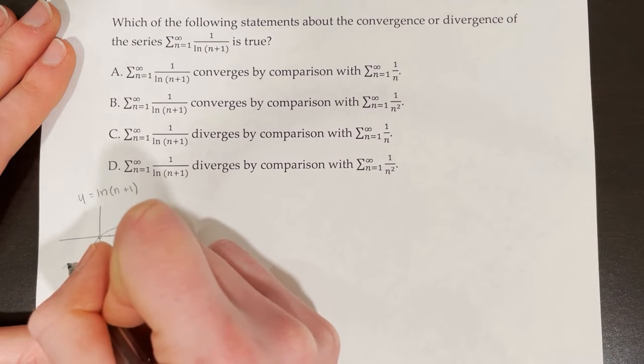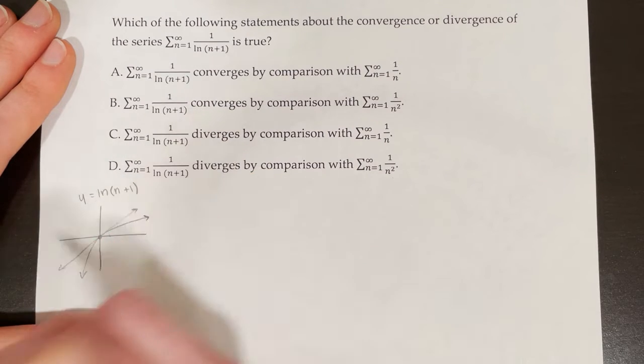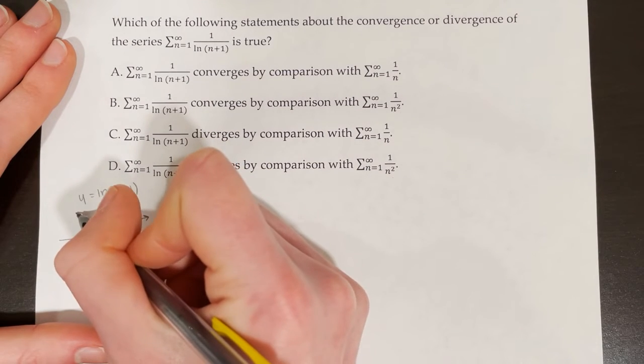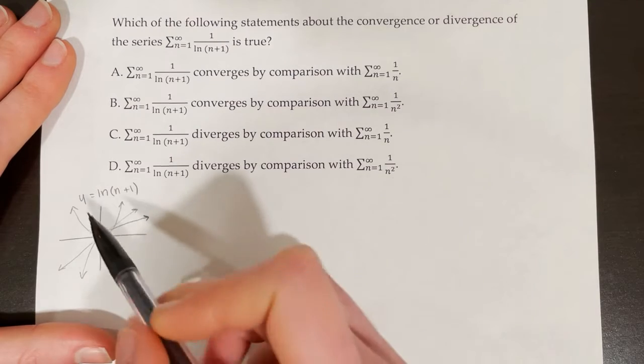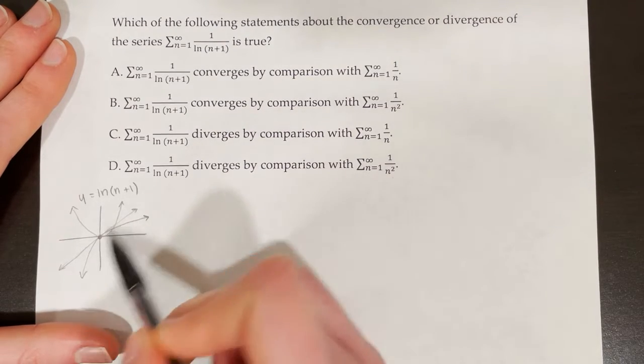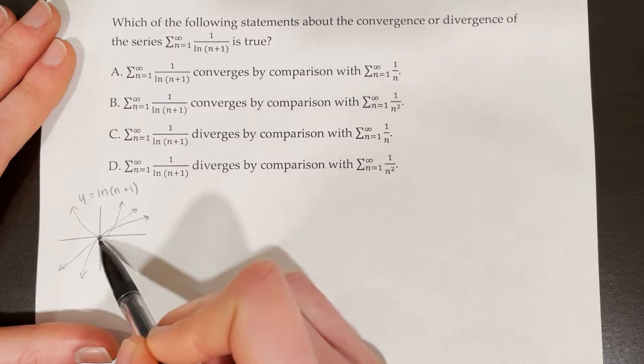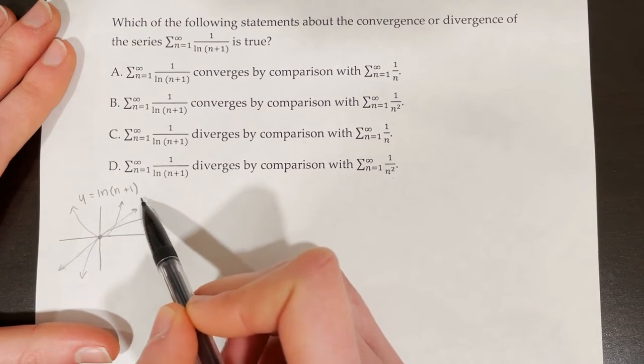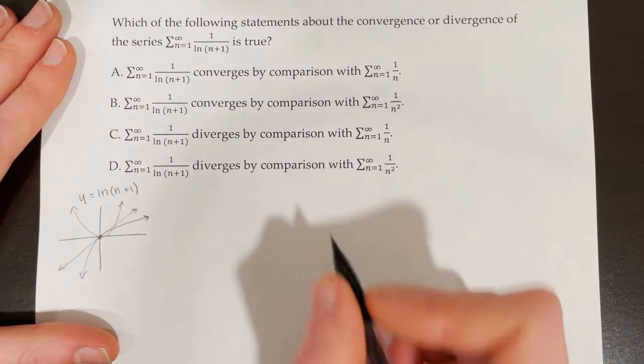Now, in relation to our other denominators here, we have n or n squared. Just a plain n would look like this. And the graph of n squared would look like this. So based on this graph, it looks like if we have a plain n, or y equals x, that's going to be greater than the natural log of n plus 1 always. So how does this apply back to our problem?